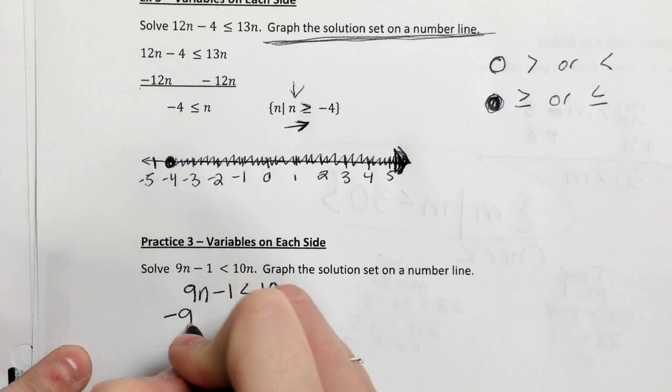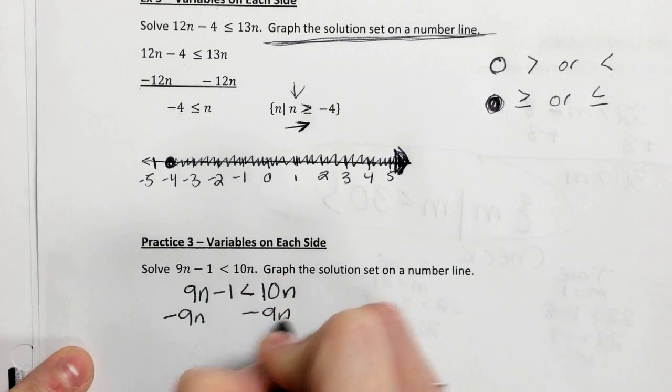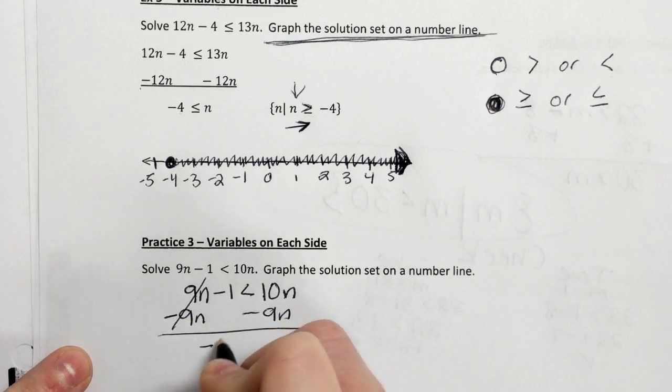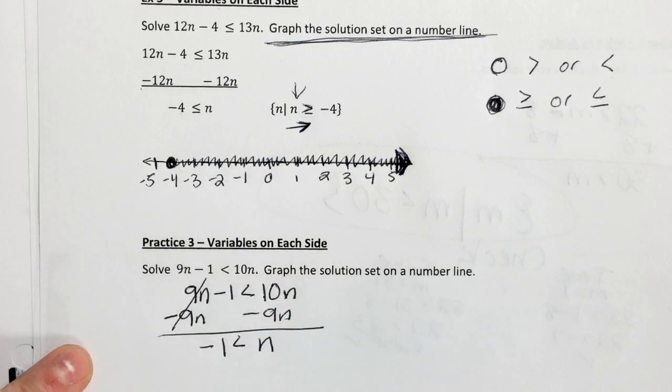Okay, so subtract 9n. We have negative 1 is less than n.